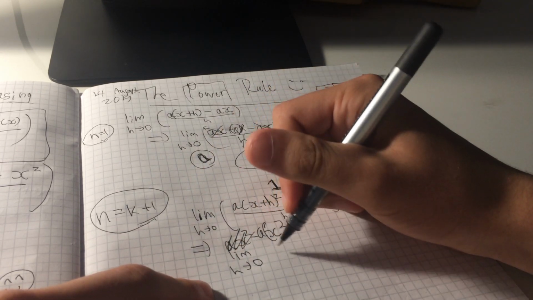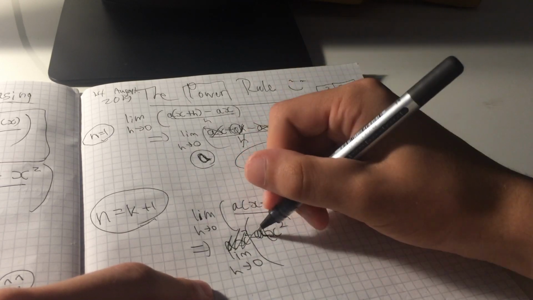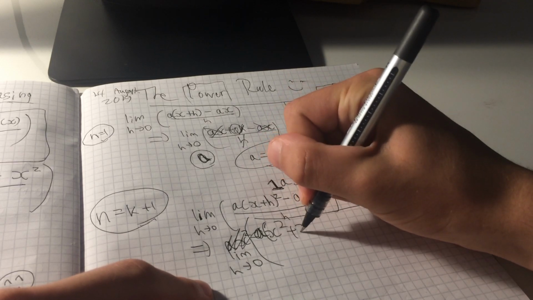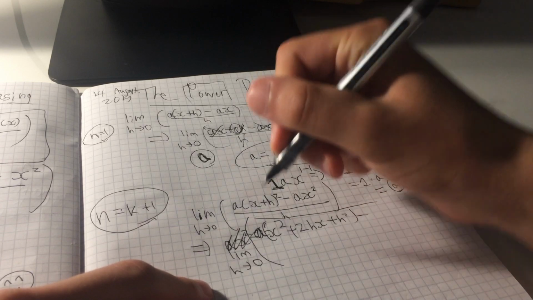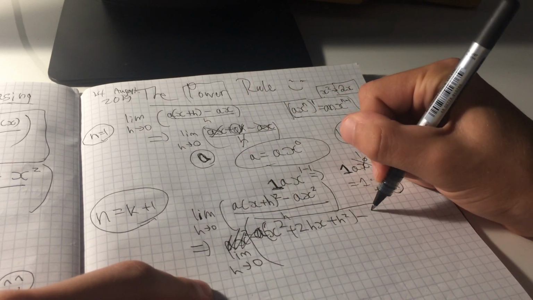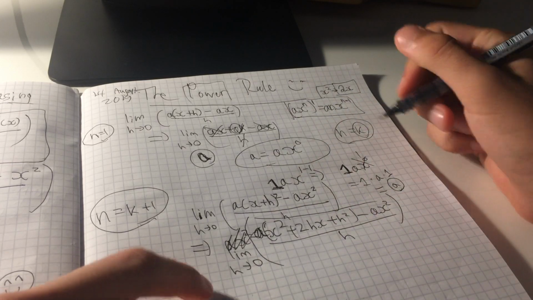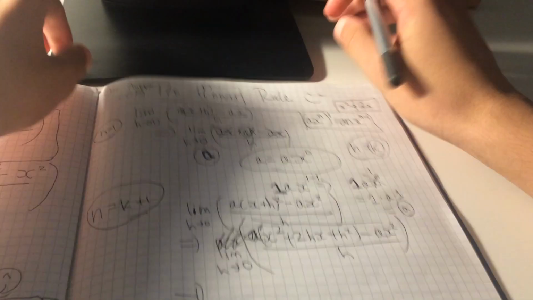Okay, so then we have a times x squared plus 2hx plus h squared, minus ax squared, all divided by h. So then, just going to move the paper a little bit.